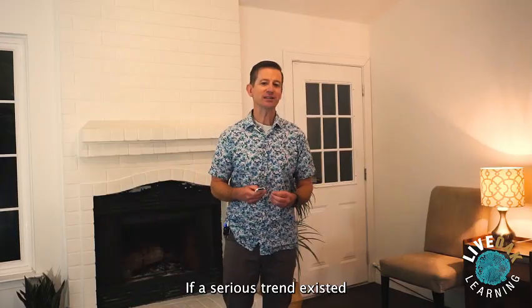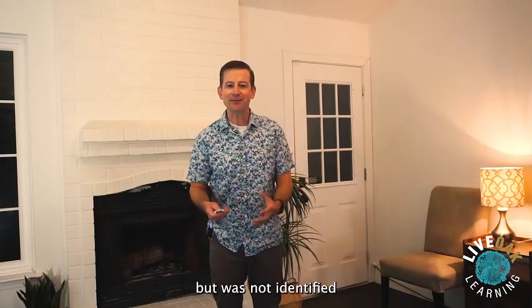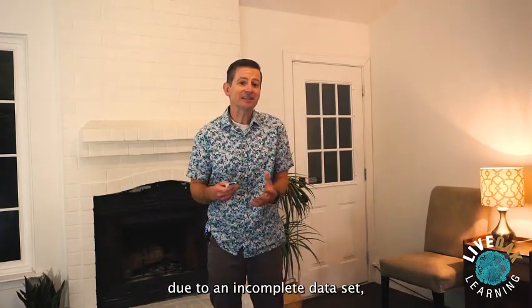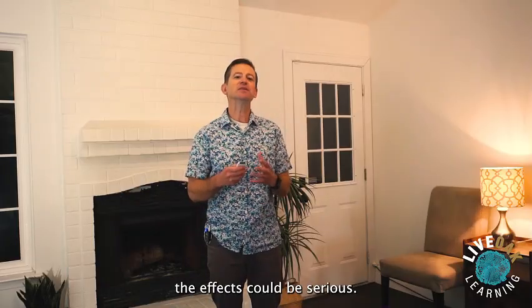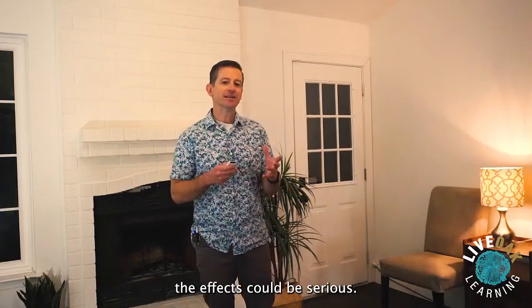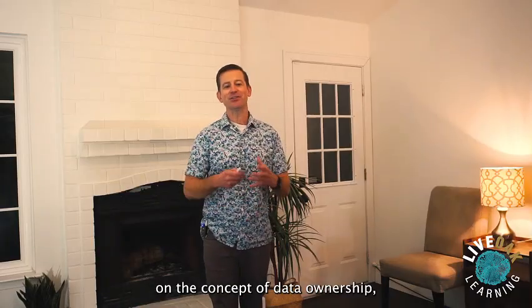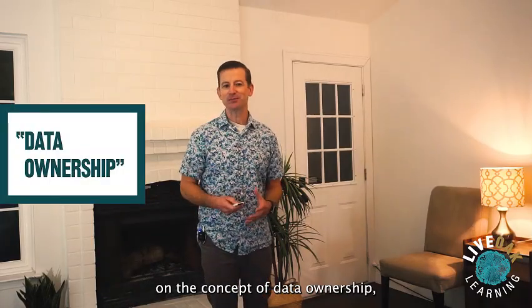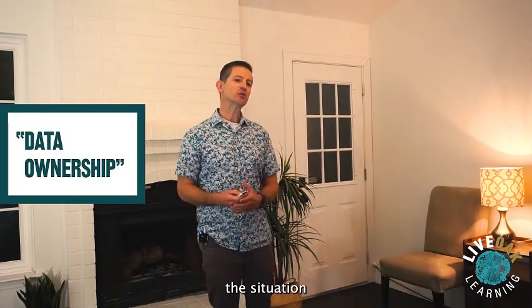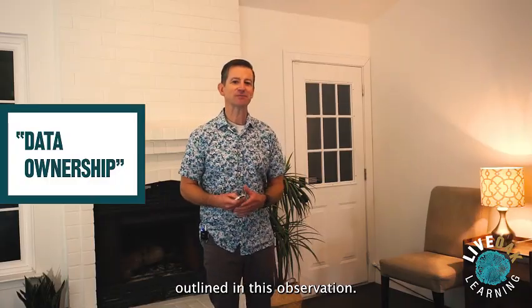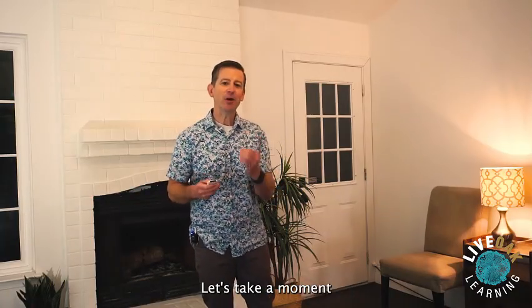If a serious trend existed but was not identified due to an incomplete data set, the effects could be serious. The PICS Guide for Data Integrity provides instructions on the concept of data ownership, which could have prevented the situation outlined in this observation. Let's take a moment to look at the PICS definition for data ownership.